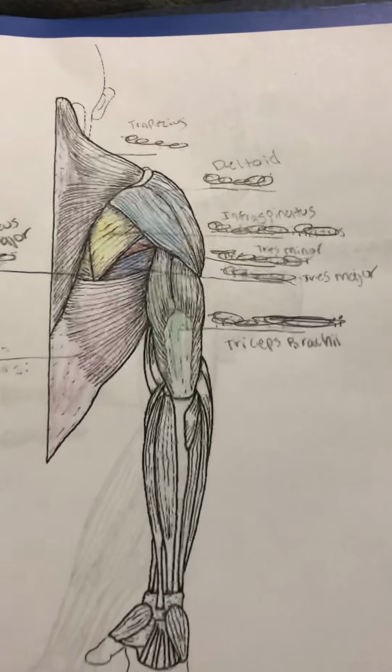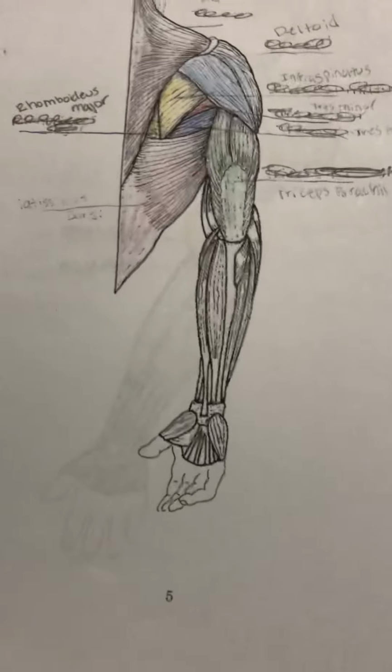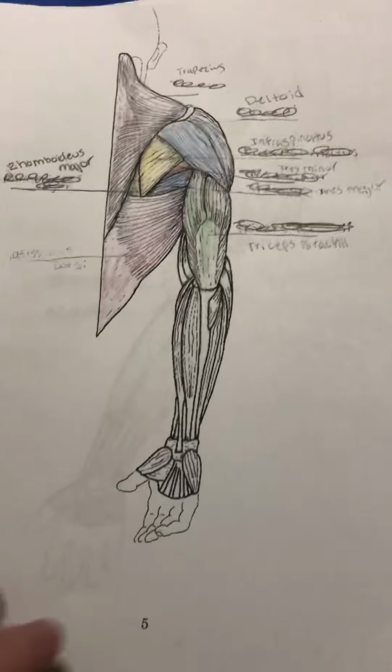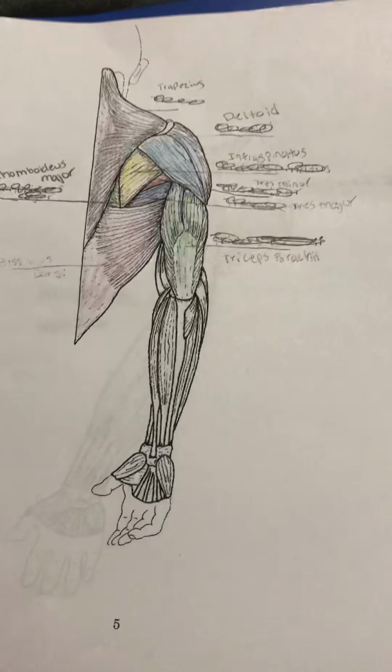And my advice is to color the bones and the muscles. The coloring really does help.